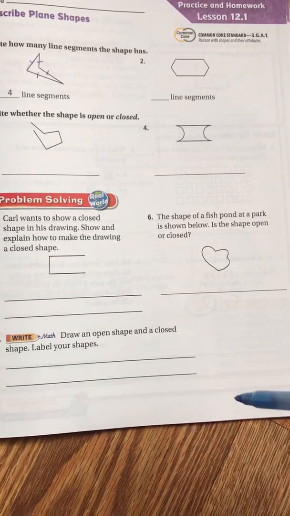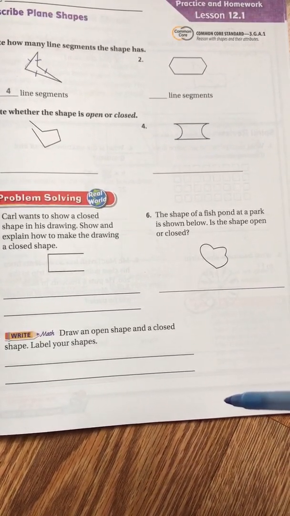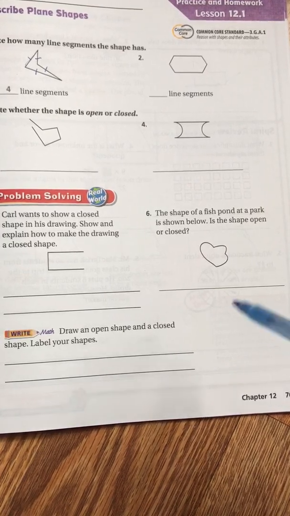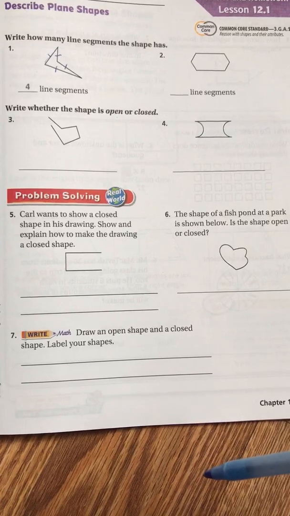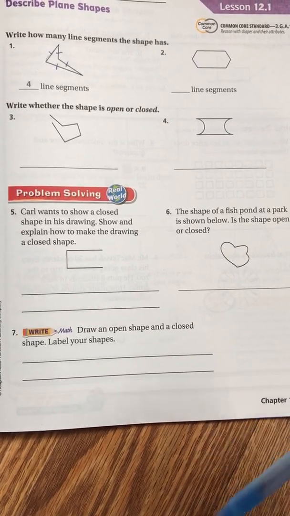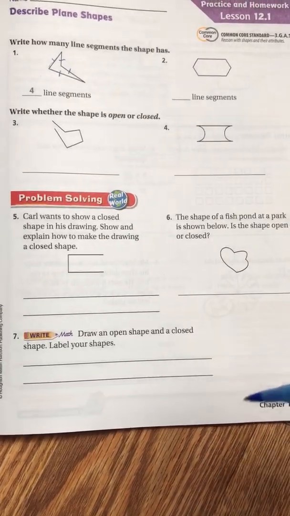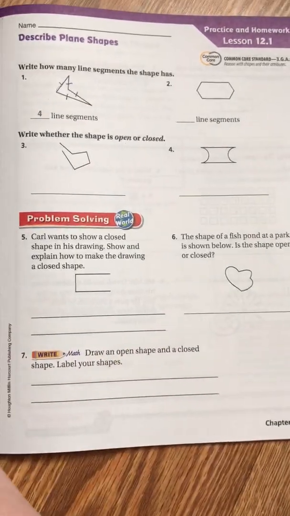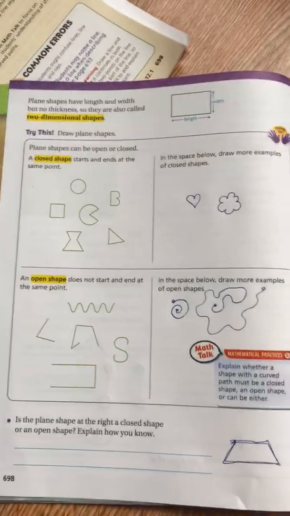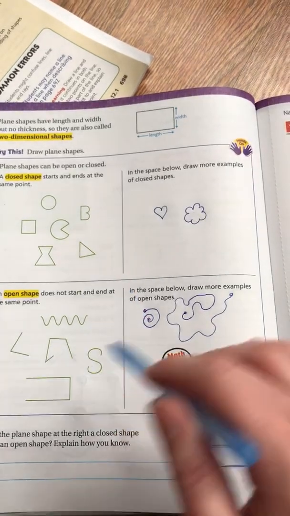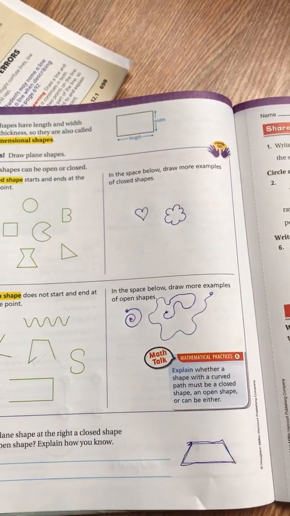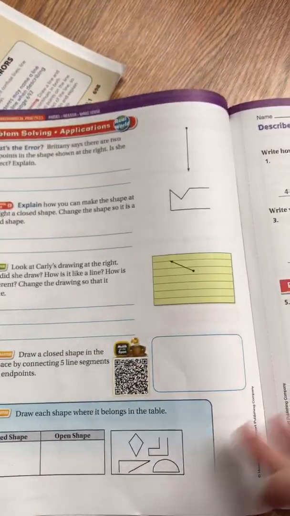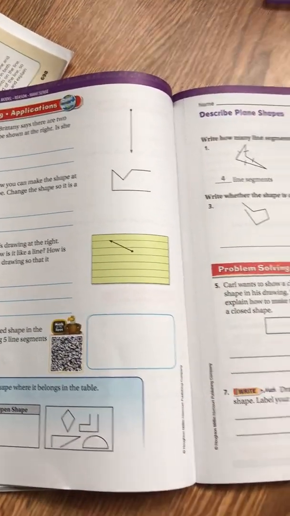And then this, number 6, the shape of a fish pond at a park is shown below. Is the shape open or closed? So you need to write open or closed. And you can do number 7 because all it asks you to do is draw an open shape and a closed shape and then label them. So draw something so you can kind of look back to this lesson here. Draw a closed shape and then just write closed above it, and then draw an open shape and write open above it. Okay?